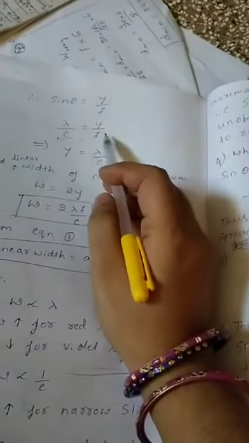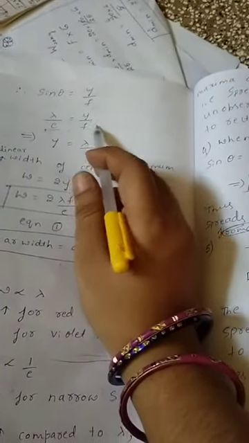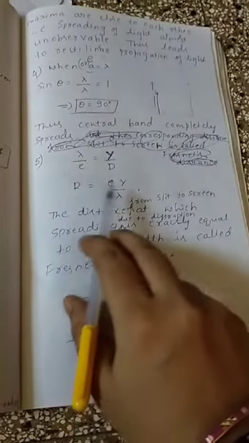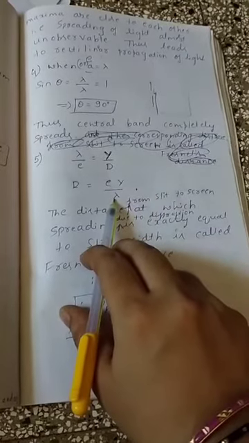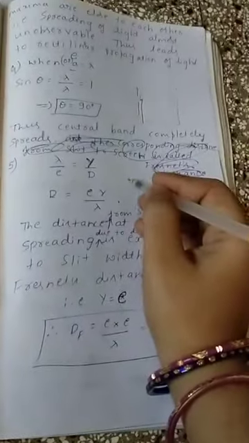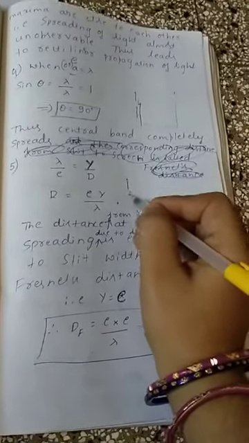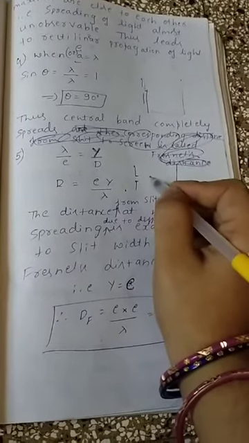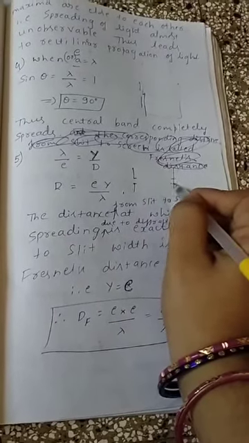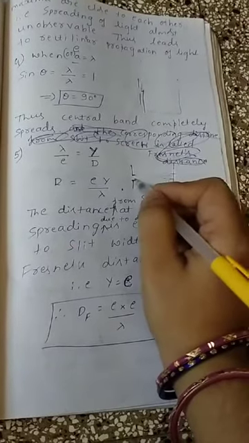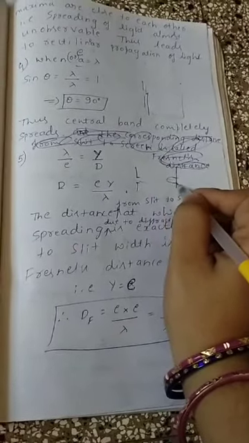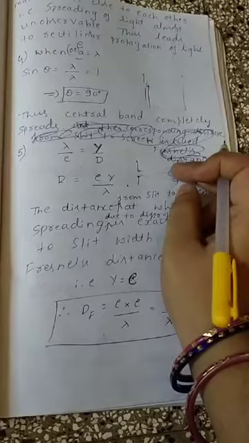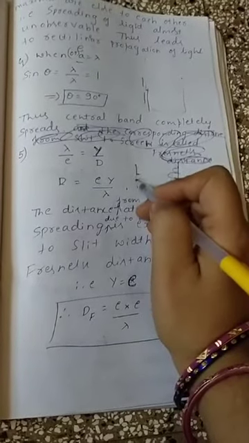I have replaced it with F when the screen is very near, otherwise in general I have to write this as d, correct? Therefore lambda by e is equal to y by d, or d is equal to e into y by lambda. That means there is a particular distance between the slit and the screen for which the central maxima width is exactly equal to the slit width. You will get the width of the central maxima, and then your secondary maxima will come. That means the width of the central maxima is exactly equal to the width of the slit.